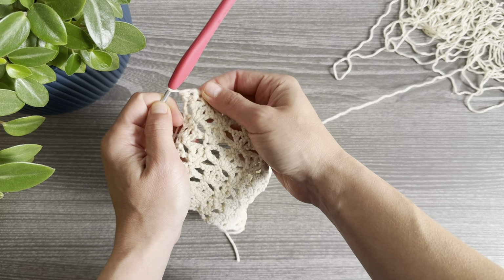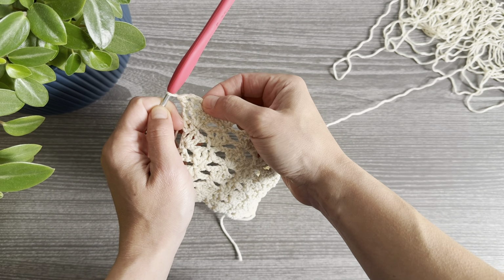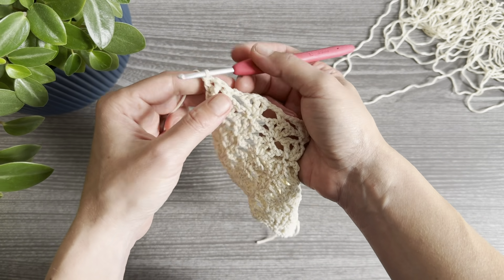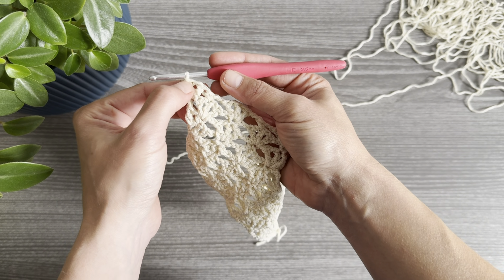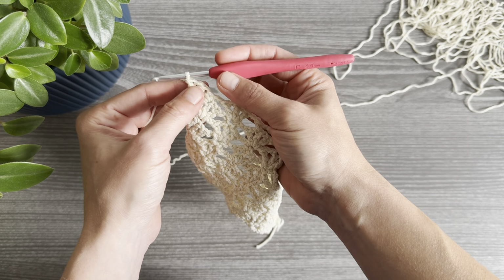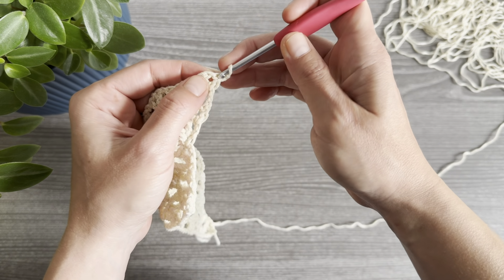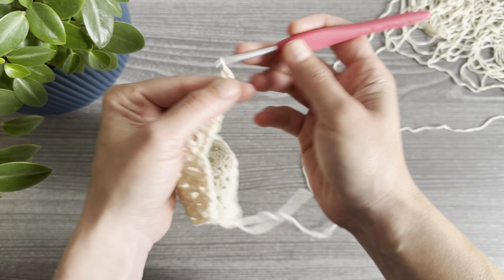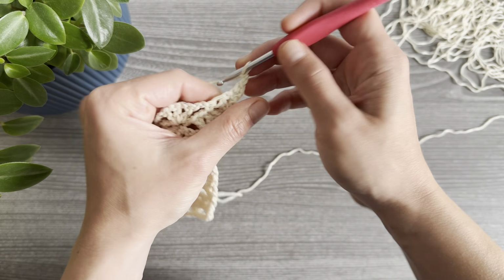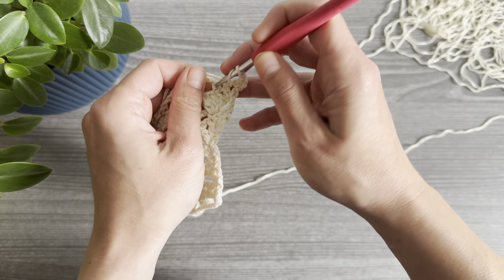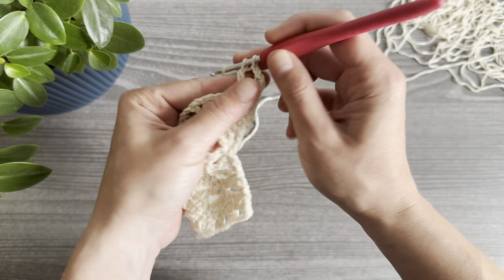So let's just look at it. And then into the single crochet over there, I will need to start with a shell. So I think it's perfect now to start the row as usual. So we can single crochet, chain 2, and work the shell stitch pattern.